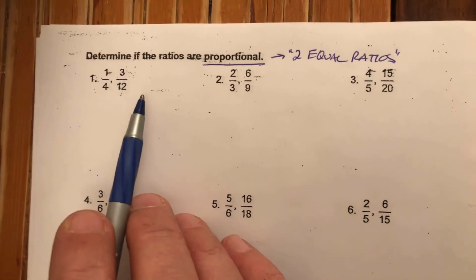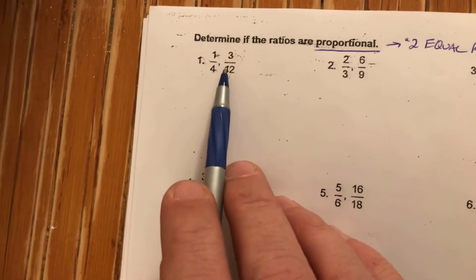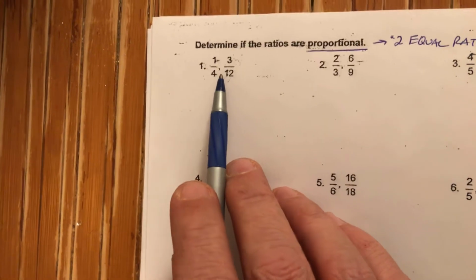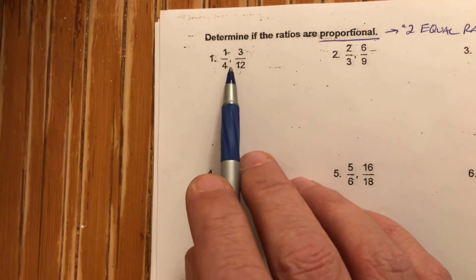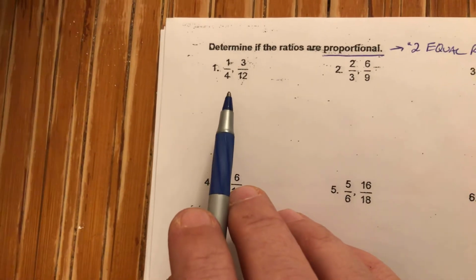So basically, the two things you need to be able to do today is, can you see whether two ratios are proportional? Are they two equal ratios? If they are, then we say they're proportional. We can put an equal sign in between them. And if they're not proportional, then they're not equal. And then how do we solve for proportions?